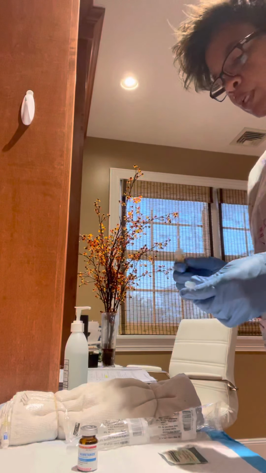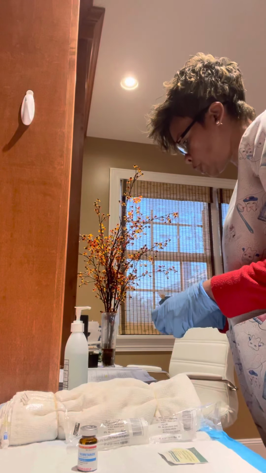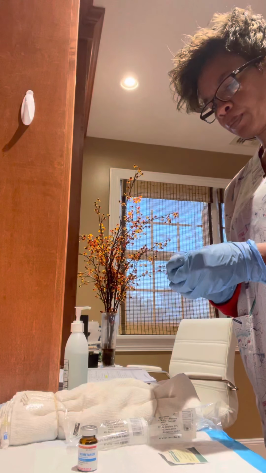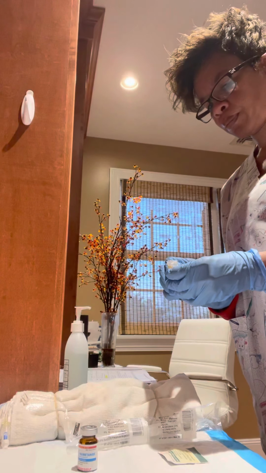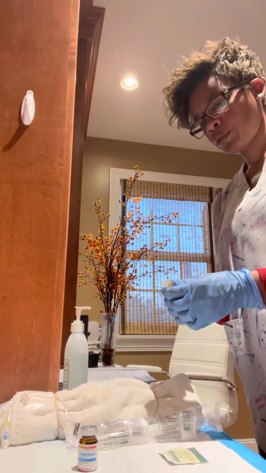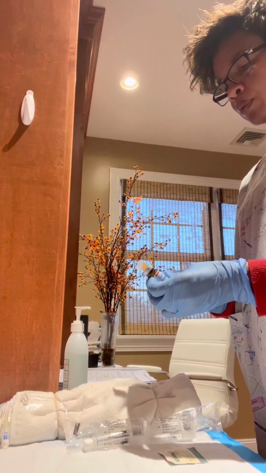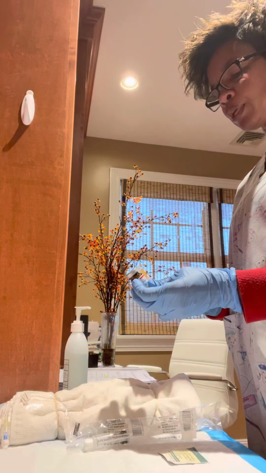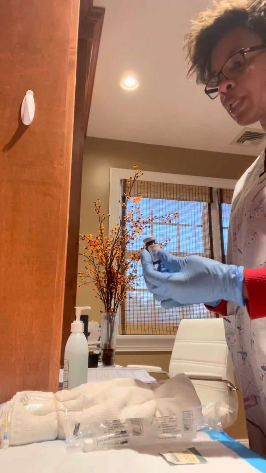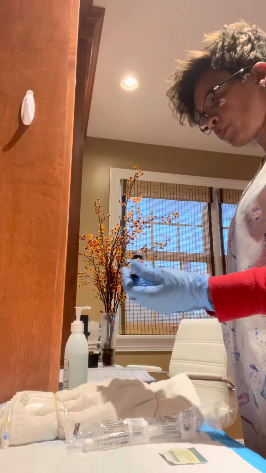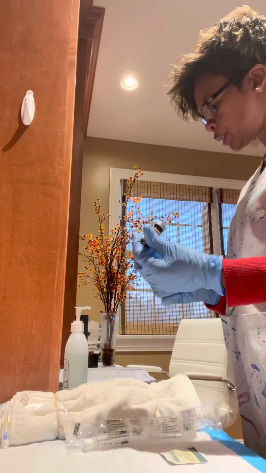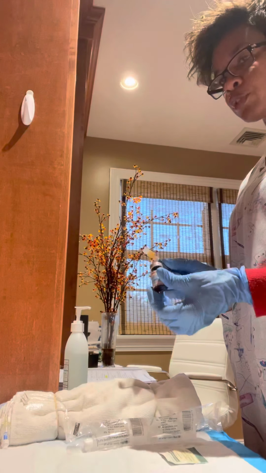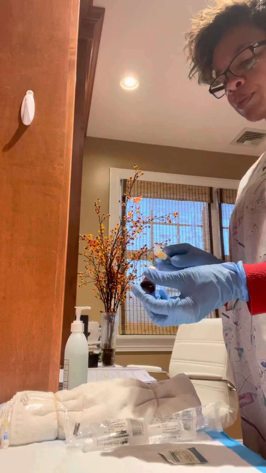I'm just going to remove the safety device, and I would be using a 22 gauge needle. So to make sure it's locked in place, and then I'm also going to look at the medication again, where it does say bumetanide, and I would have told her that she's getting this medication because we want to pull fluid out because she has edema and also hypertension. So I would be explaining that to her.